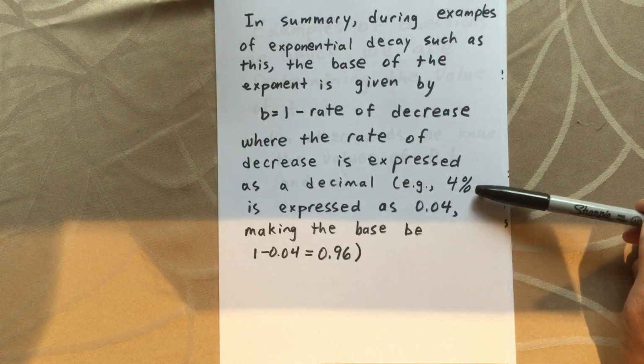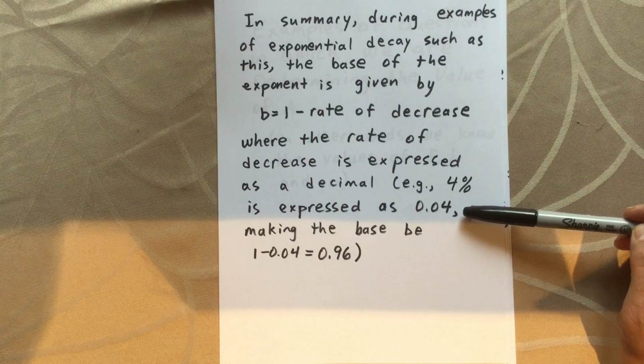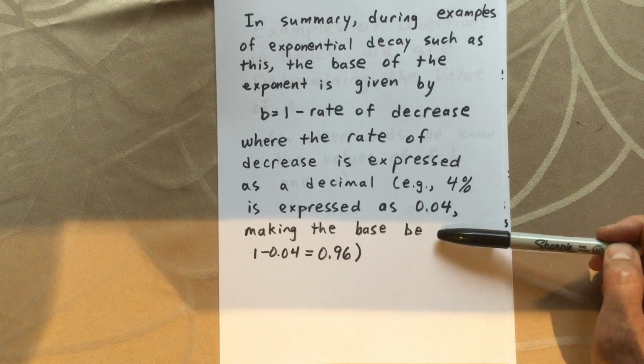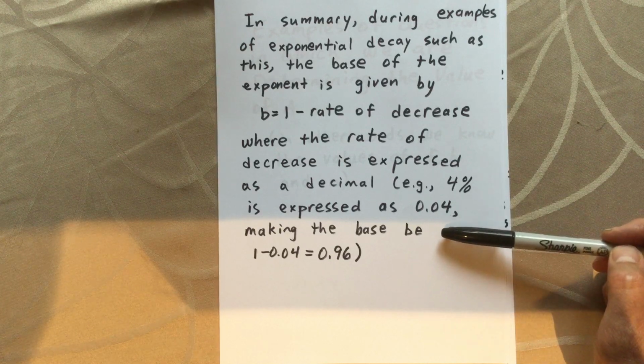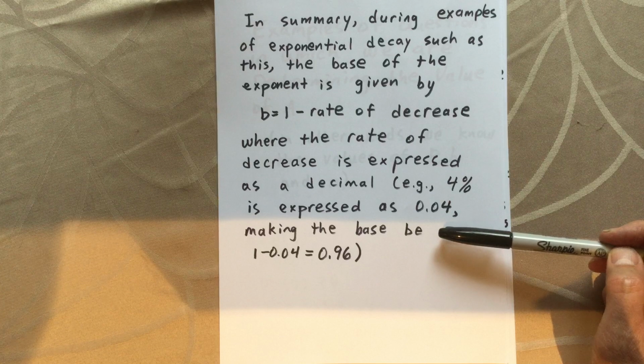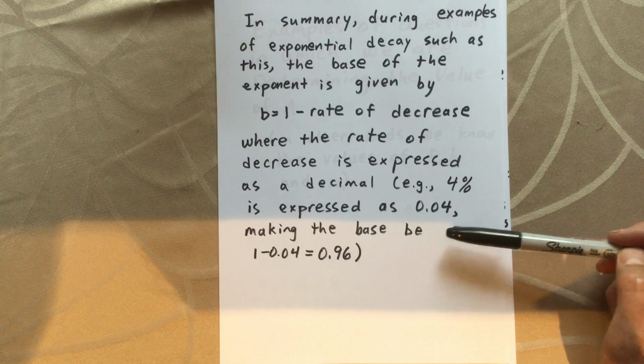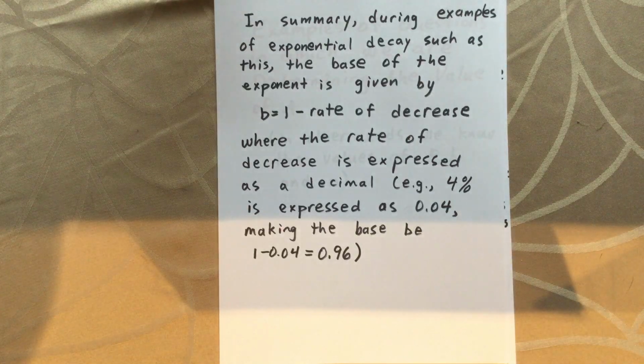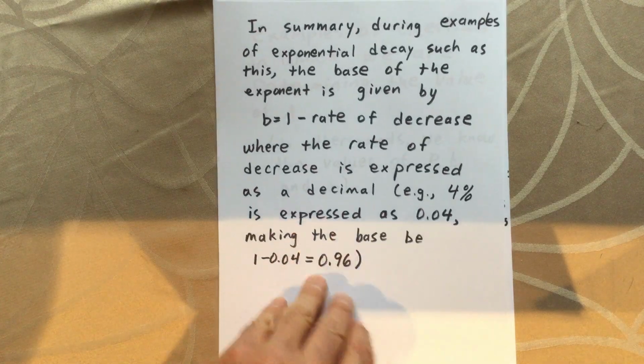So for example, 4% is expressed as 0.04, so if we were told that we had a situation where an amount decreased by 4% per year or per time interval, we would say that the base is 1 minus 0.04, or in other words, 0.96.